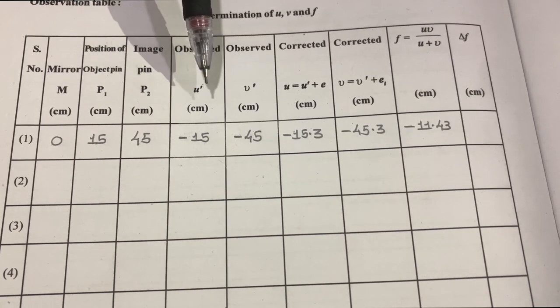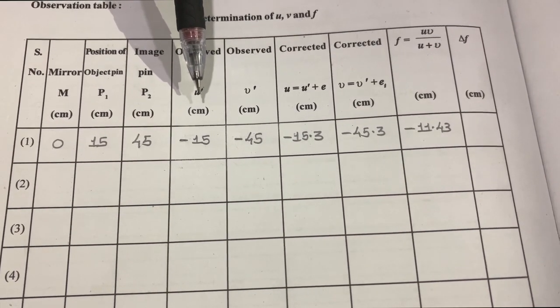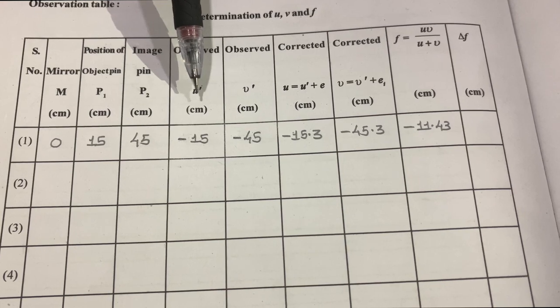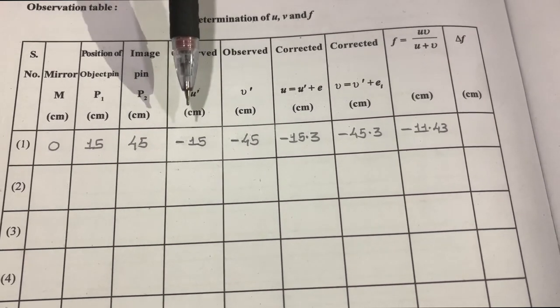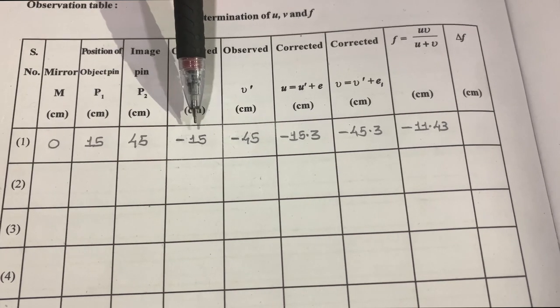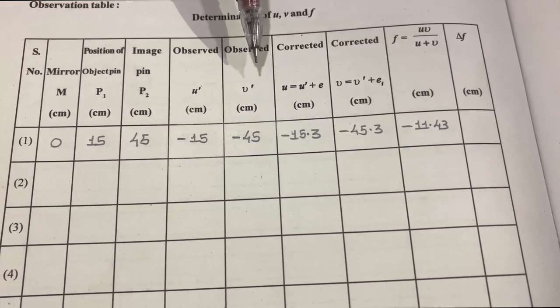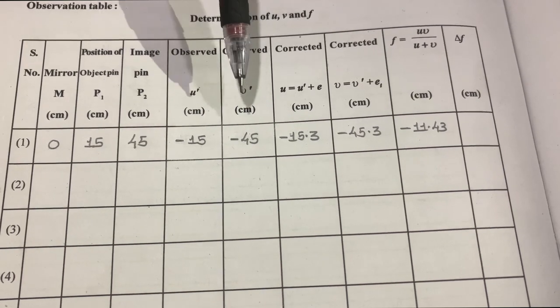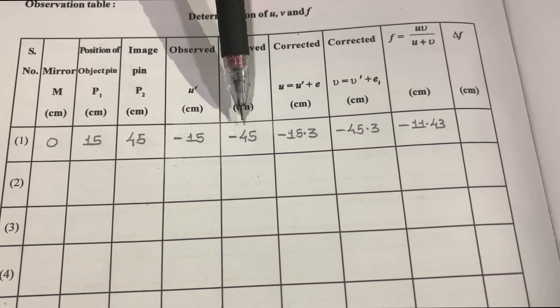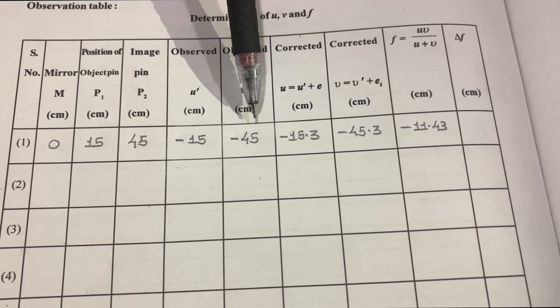So here the object distance is always negative, so we have to write the observed value of the object distance, that is minus 15 centimeter, and we are getting image towards the side of the object, so that also we have to take minus 45 centimeter.